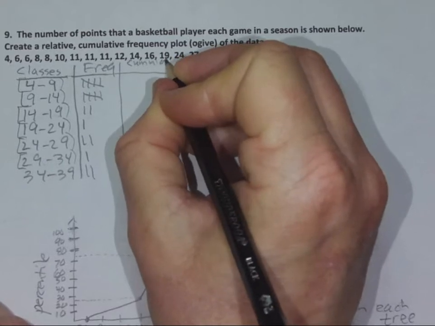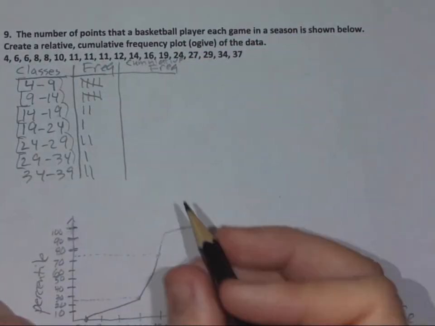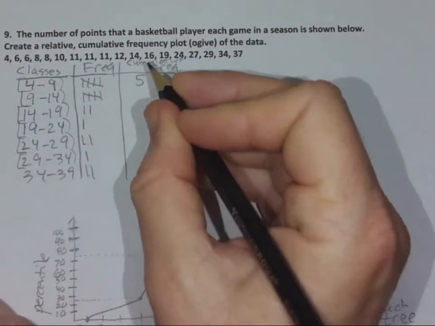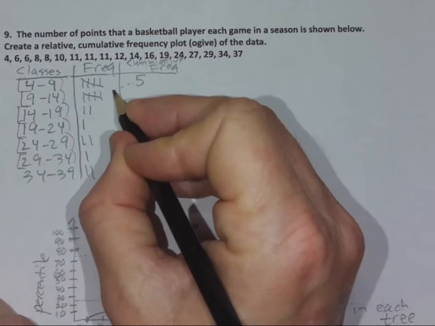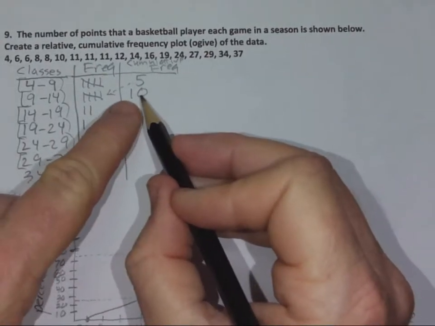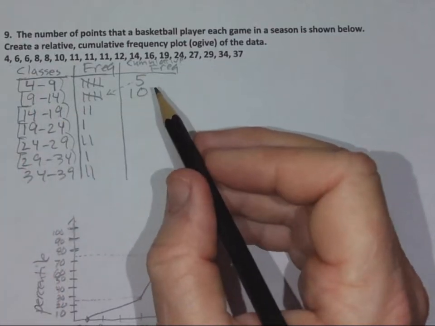So cumulative frequency just means you add them up as you go along. We start with 5 in the first class, and then to get to the next class, we're adding 5 more, so it's 10. So this is telling me there's 10 values that have occurred at this class or before. That's what cumulative frequency means.